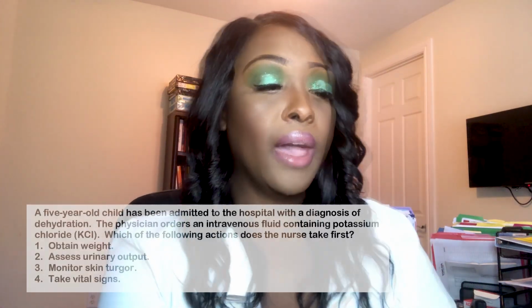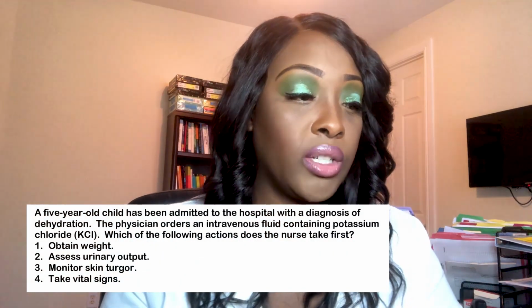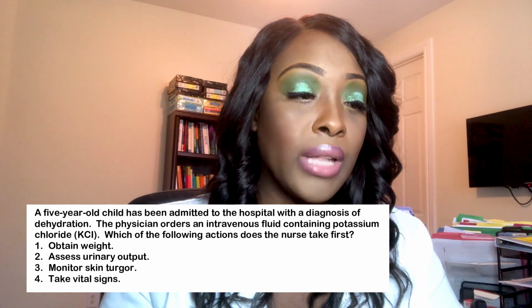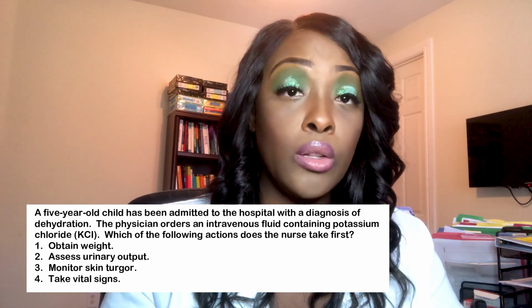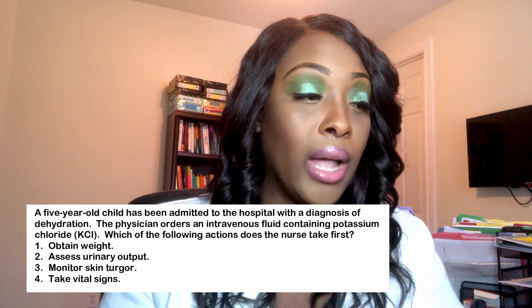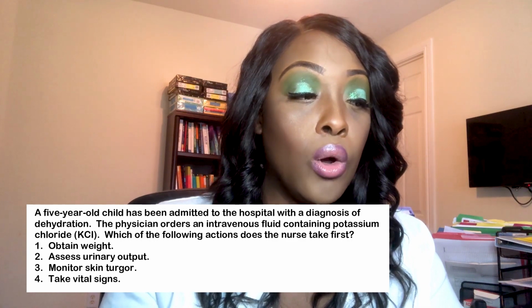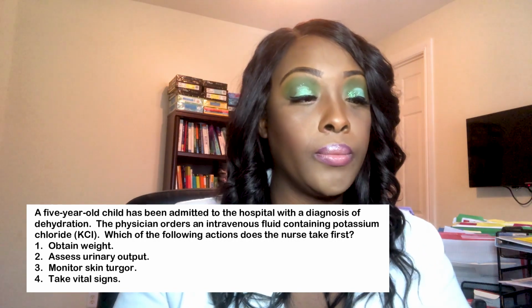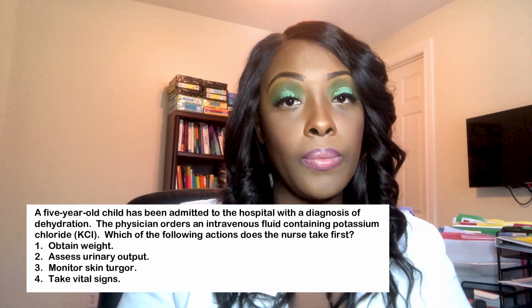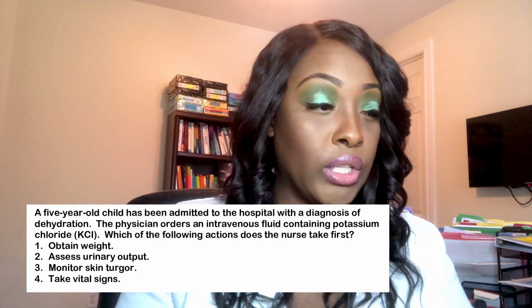Next question. A 5-year-old child has been admitted to the hospital with a diagnosis of dehydration. The physician orders IV fluid containing potassium chloride. Which of the following actions does the nurse take first? 1, obtain their weight. 2, assess urinary output. 3, monitor skin turgor. Or 4, take vital signs. And I'll give you a minute to think of your answer. And the correct answer, guys, is to check urine output, which is number 2.